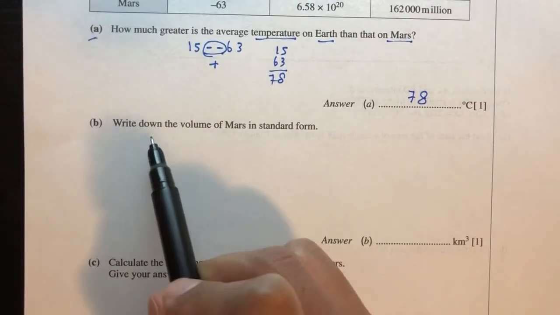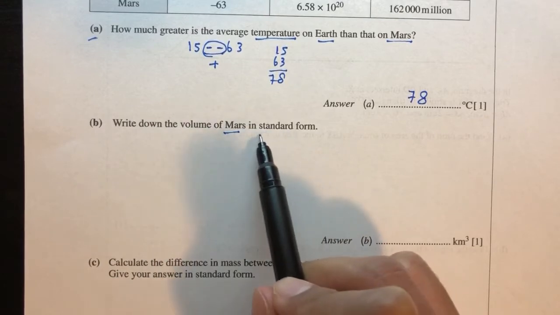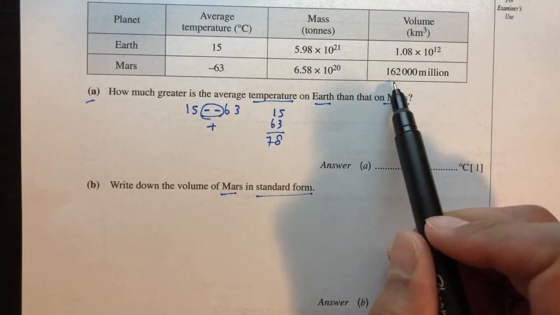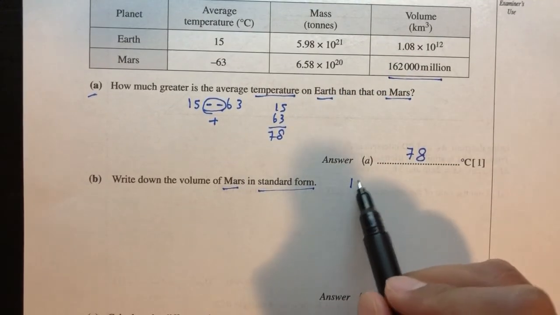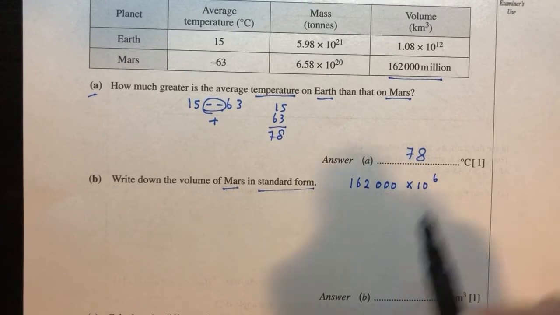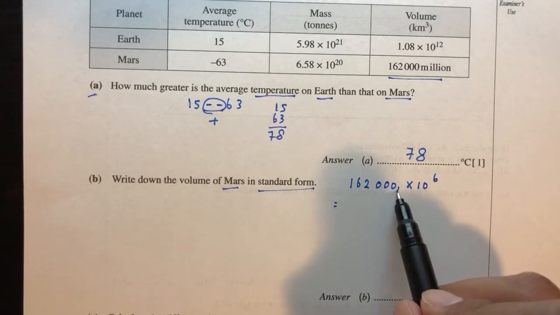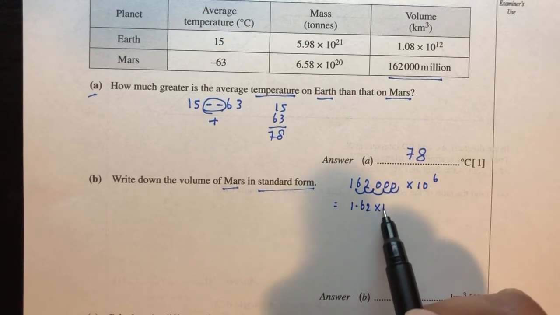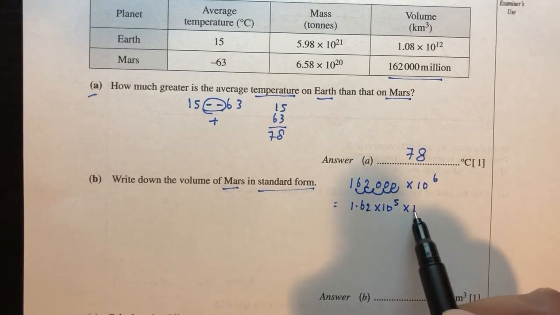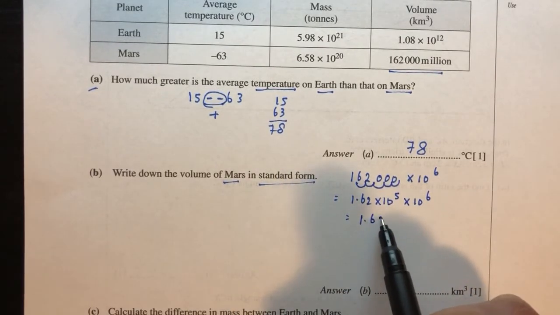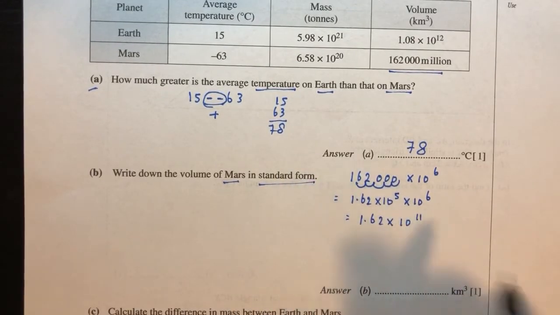Now part B, write down the volume of Mars in standard form. So Mars is here, volume is this one, so it is 162,000 times million, 10 power 6. So here we have 1, 2, 3, 4, 5. So 1.62 times 10 power 5 times 10 power 6. So that will be 1.62 times 10 power 11 for your answer.